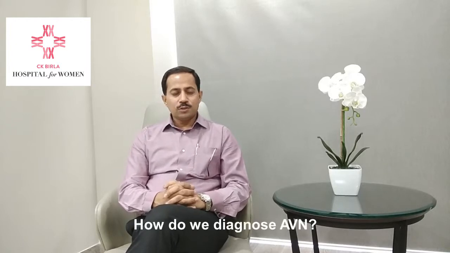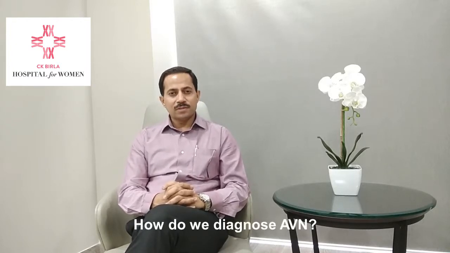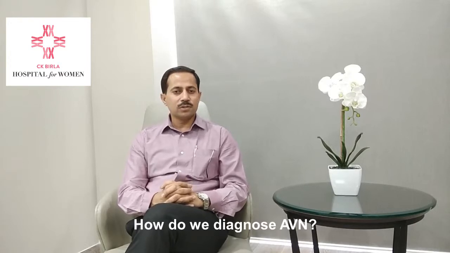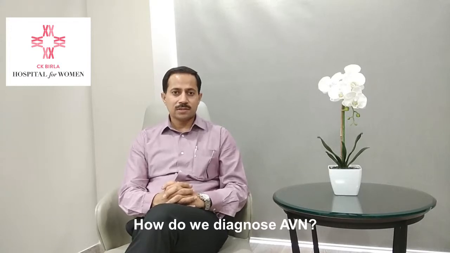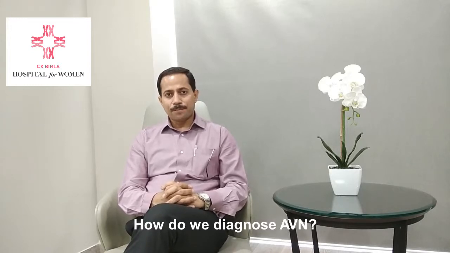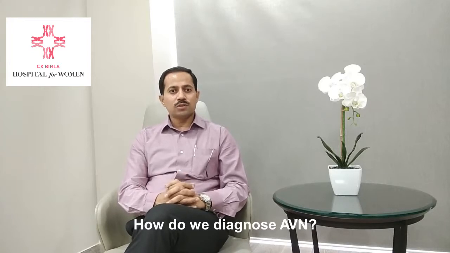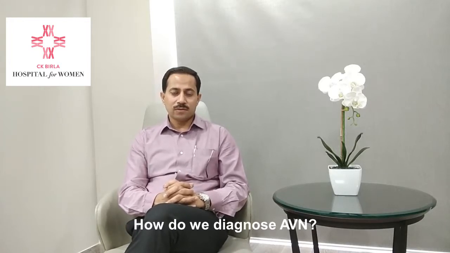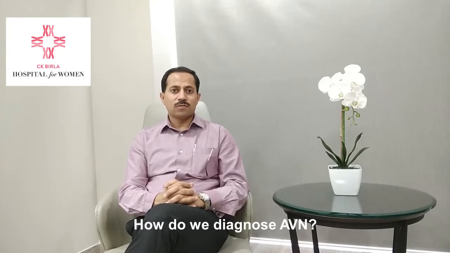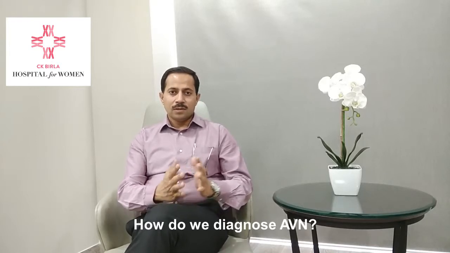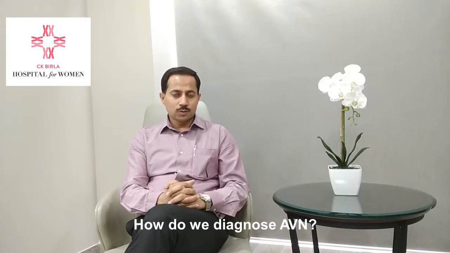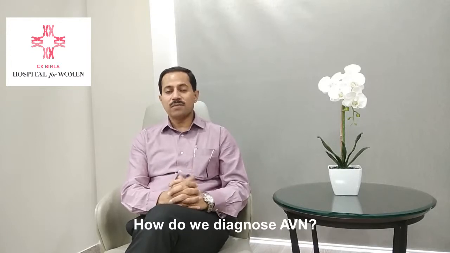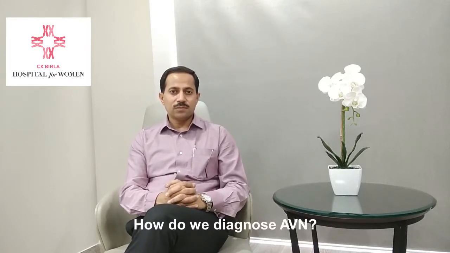How do we diagnose AVN? AVN early changes can be diagnosed on MRI. If there is a hip pain which is going on for 3 to 4 weeks and not responding to standard physiotherapy or normal analgesics, we often ask patients to undergo an MRI. Now, MRI is an investigation which can pick up even the earliest changes of AVN within a few weeks or few months of the start of the process. AVN can even be picked up on MRI before the X-ray changes are apparent. So if a patient is showing a normal X-ray but you have a high degree of suspicion for AVN, we should go with MRI.